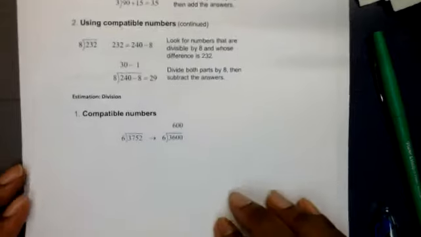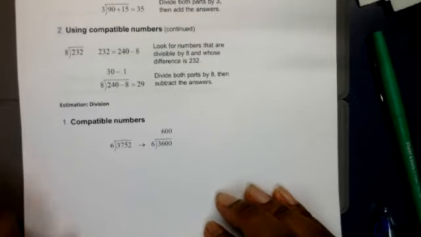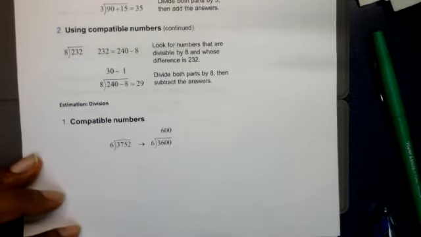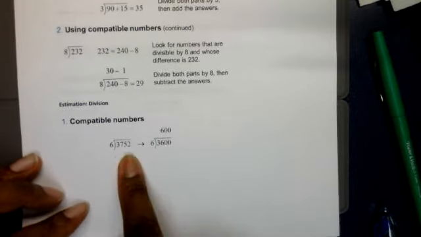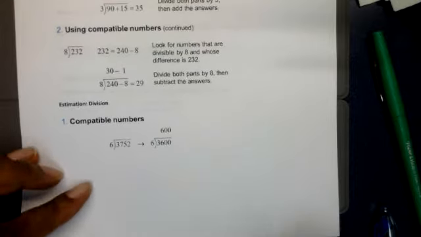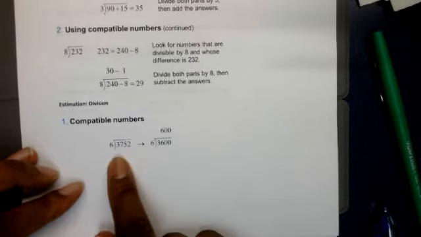Okay. Now, the only estimation technique for division is using compatible numbers, like 3,752 divided by 6. Well, 3752 is close to 3,600. Let's use that. Divide that by 6, you'll get 600. So 3752 divided by 6 will be approximately 600. So pretty much you have to use some type of number that's a multiple of 6 that's close to 3752. In this case we have to use 3,600.